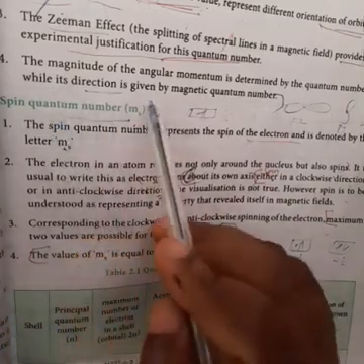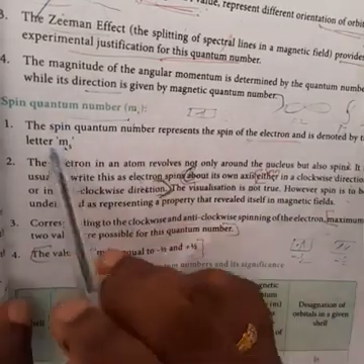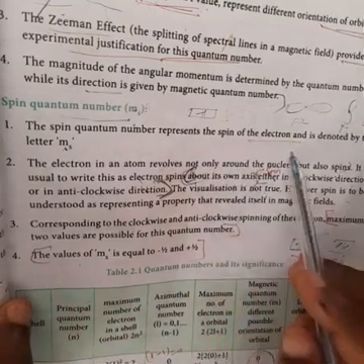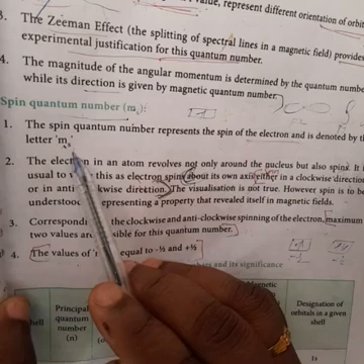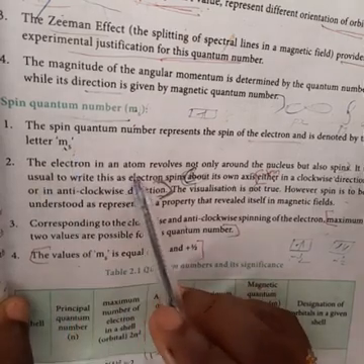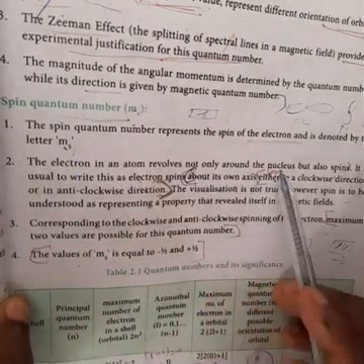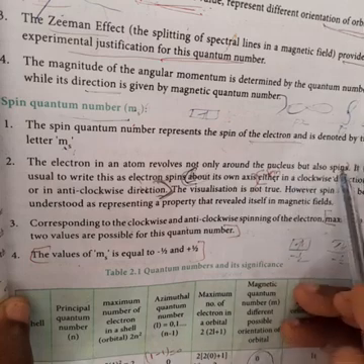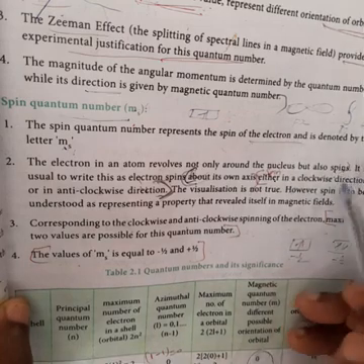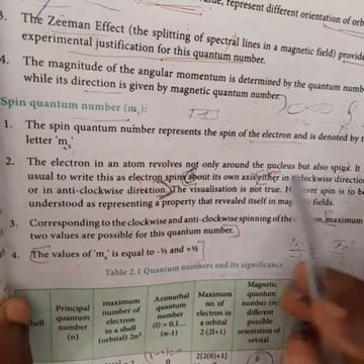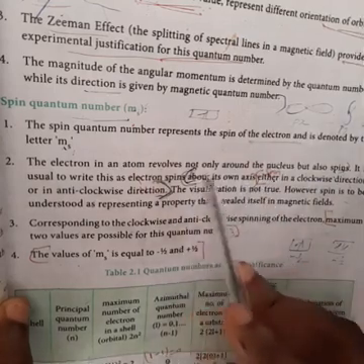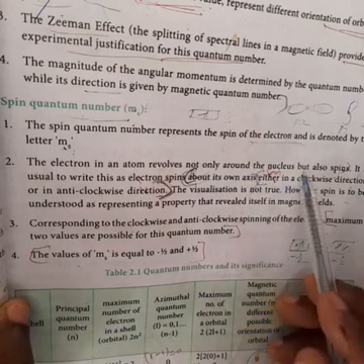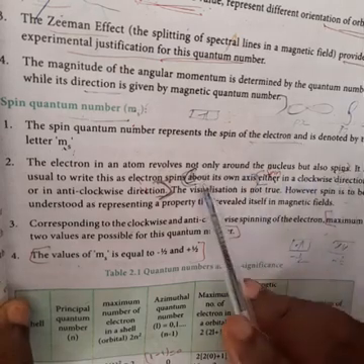First point, the spin quantum number represents the spin of the electron and is denoted by the letter ms. Second point, the electron in an atom revolves not only around the nucleus but also spins about its own axis.